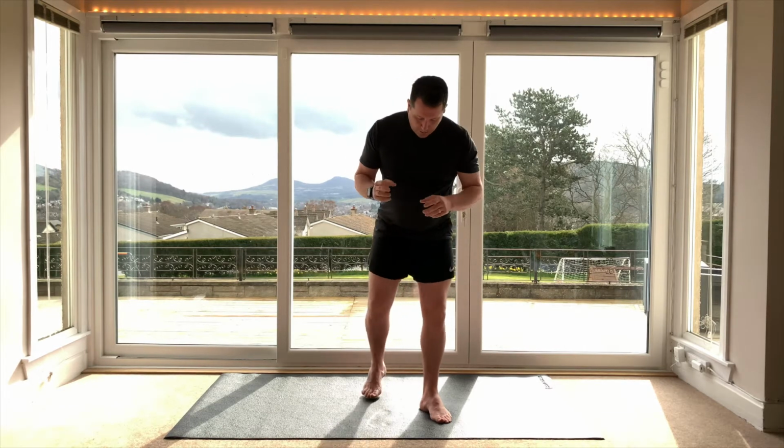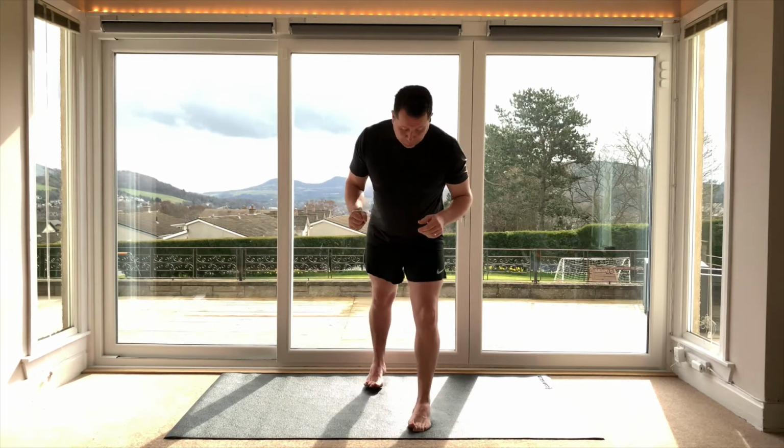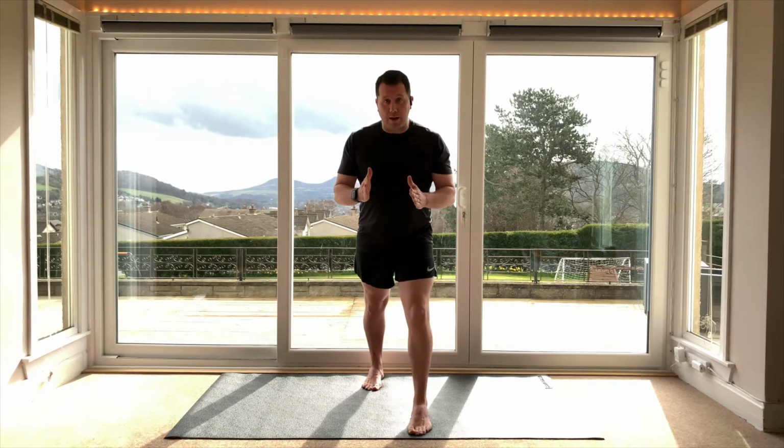So I'll go through 3 different ways that we can stretch the calf muscle to ensure that you get a better stretch and to ensure that we find those little parts of the muscle that really need to be stretched more. So the first one is one that you've probably all seen. Both feet facing the same way.